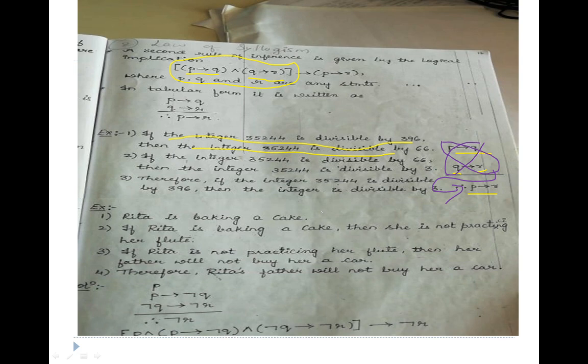Following example, Rita is baking a cake. I'll consider this one as P. If Rita is baking a cake, then she is not practicing her flute. So this remains P only.